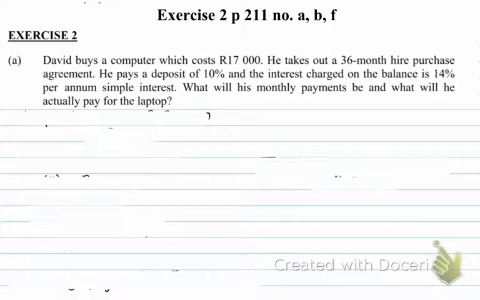Your homework for today is exercise 2, which is on page 211 in your textbook, numbers A, B, and F. Please try this on your own first and then continue watching the video to check your answers.